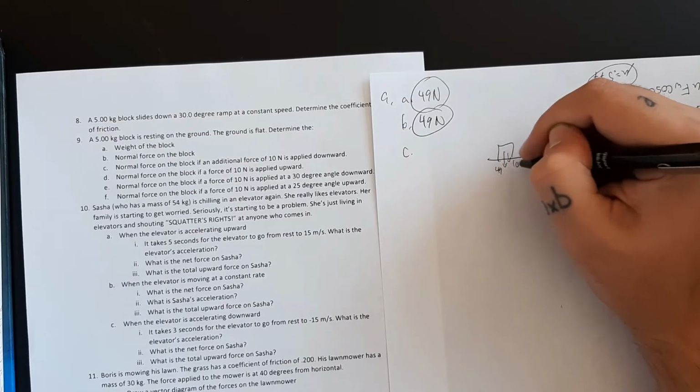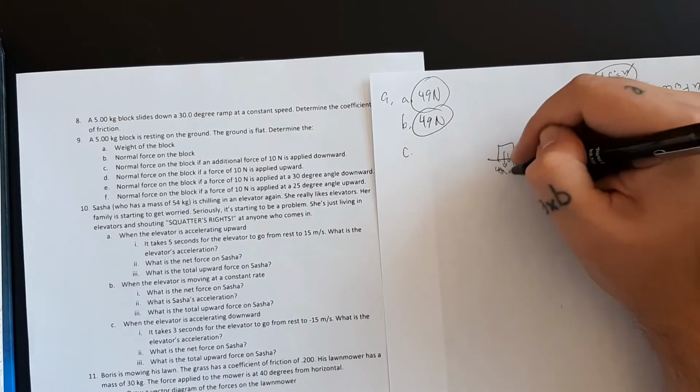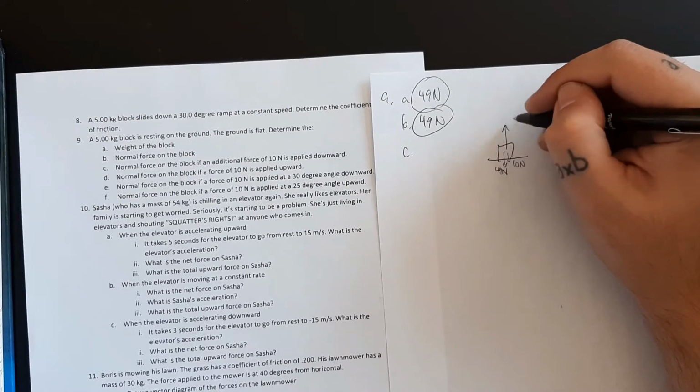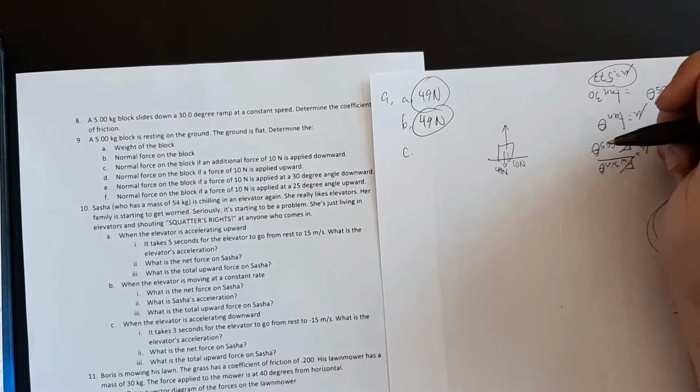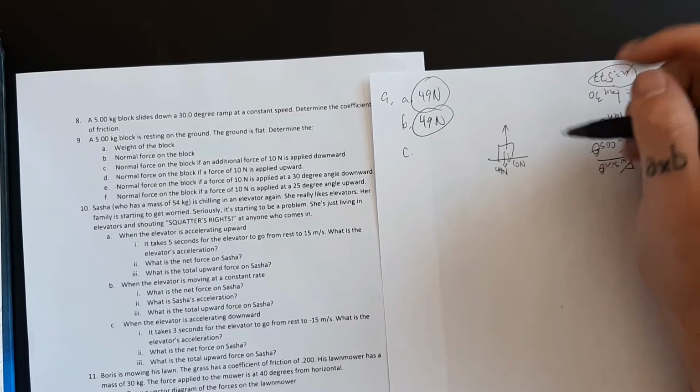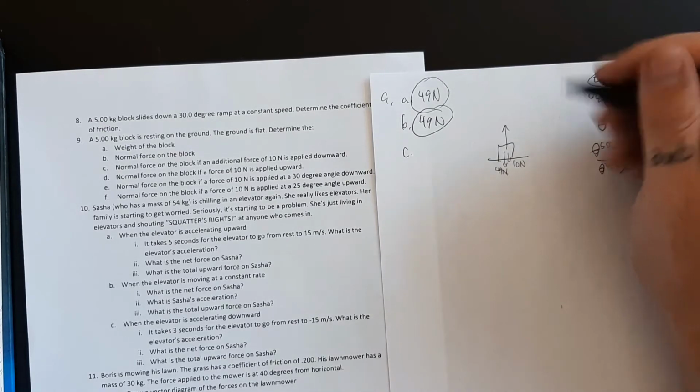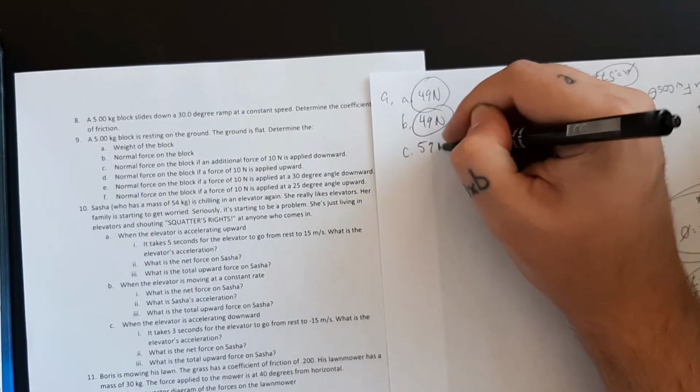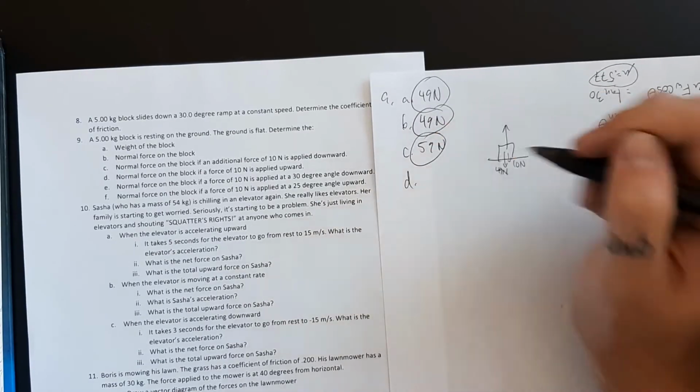We're applying an additional 10 newtons down. Total, this thing isn't moving through the ground. So that means that our normal force, whatever it happens to be, happens to cancel out both of those forces together. All right, so two forces together would be 59 newtons. That means that our normal force also needs to be 59 newtons.